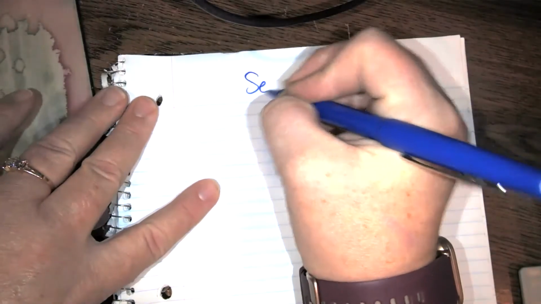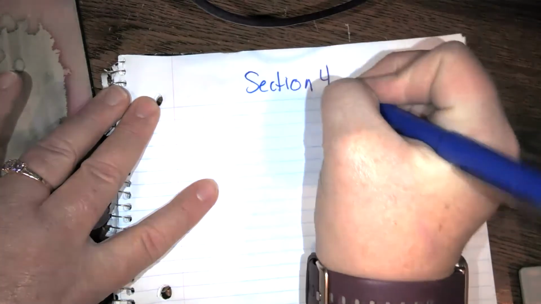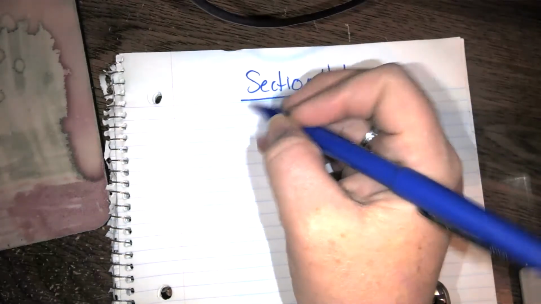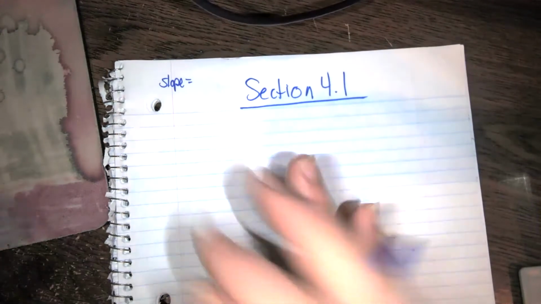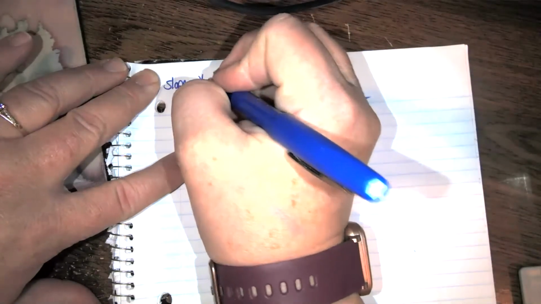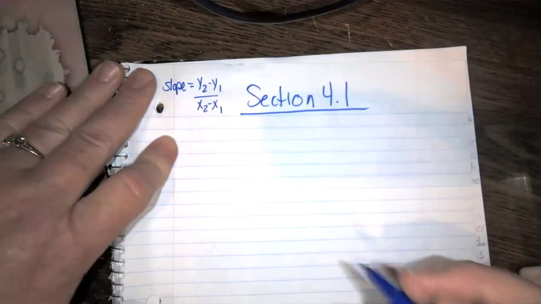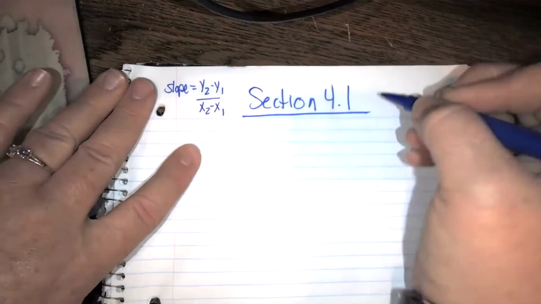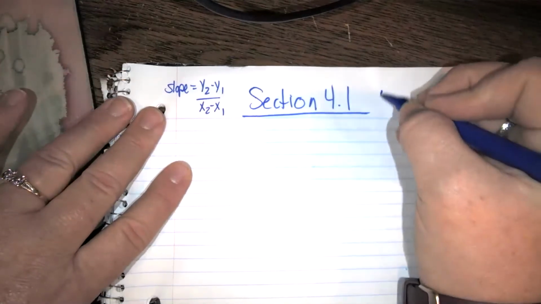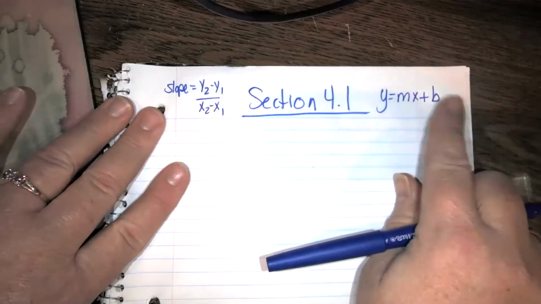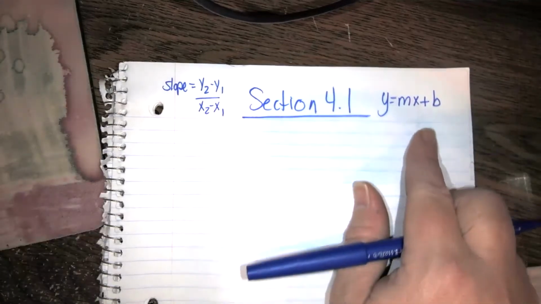Okay, friends, so we're going to do section 4.1, okay? And I want to remind you of a couple things up top here. First of all, that slope is y2 minus y1 over x2 minus x1, okay? That would be the first thing. The second thing that I want you to keep in mind is, of course, slope intercept form, okay? Because we are going to use that a lot.